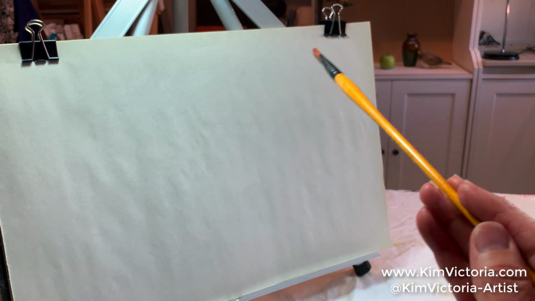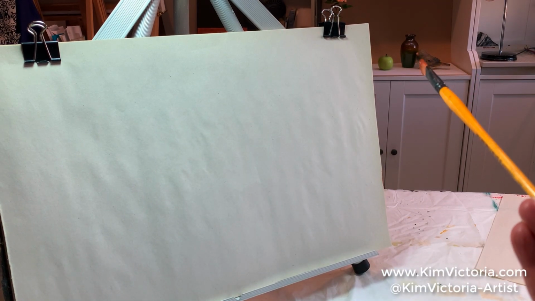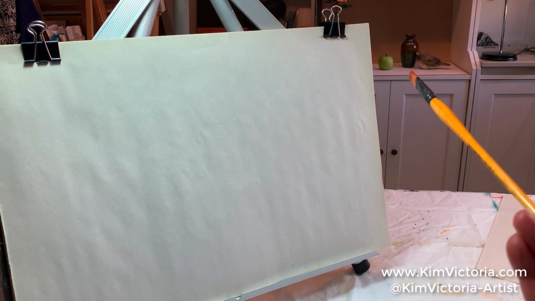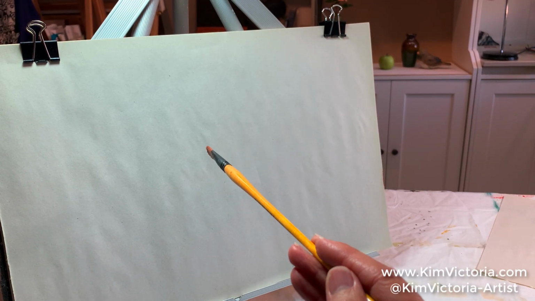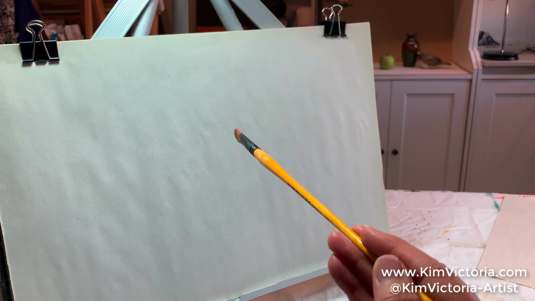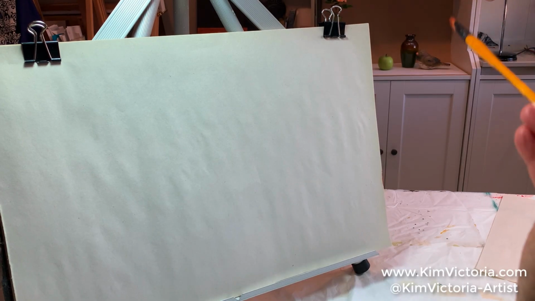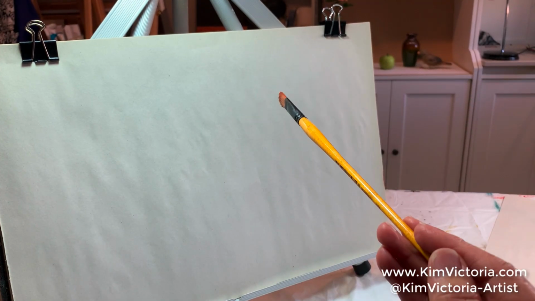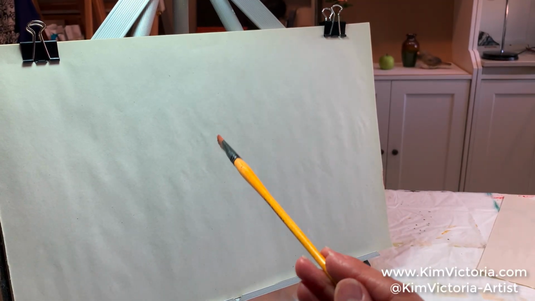Or you could expand these objects to a very large canvas. So the goal is not to choose a canvas or paper that will yield these objects the same size as they are in real life. I hope that's making sense.